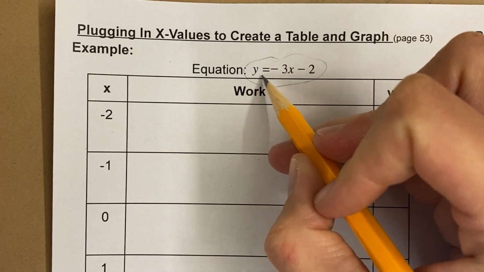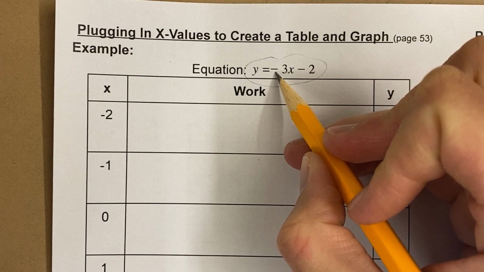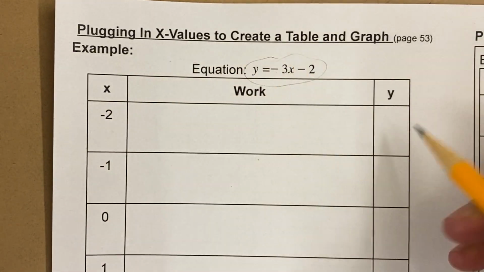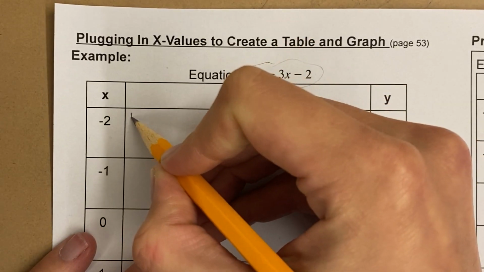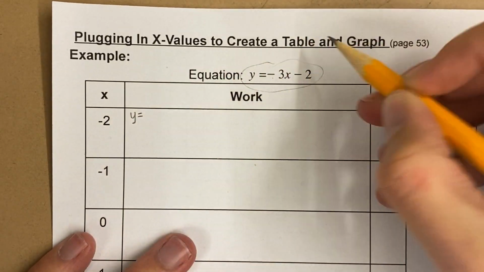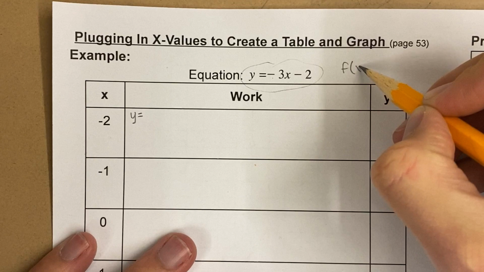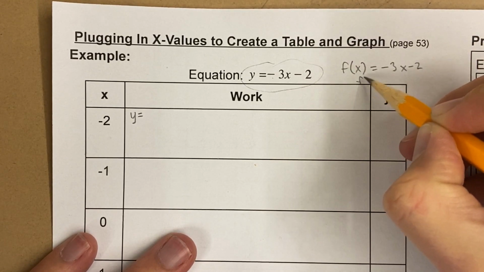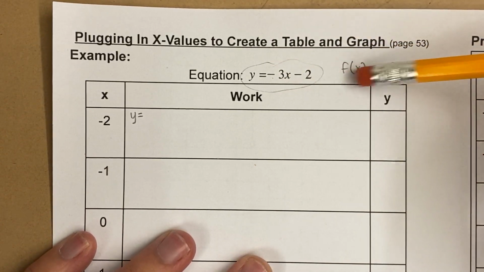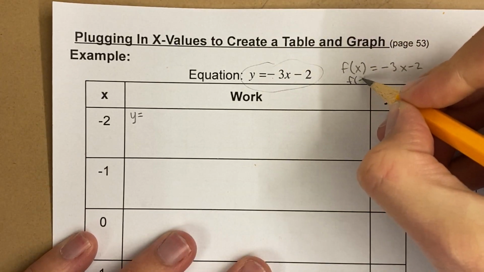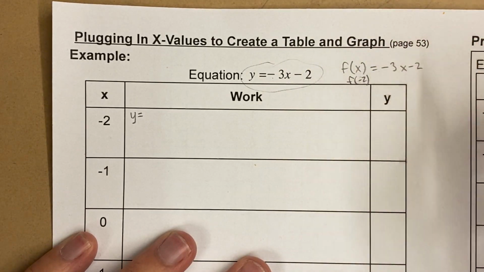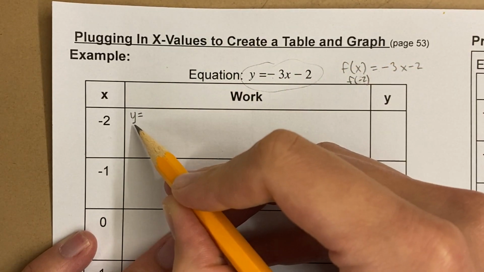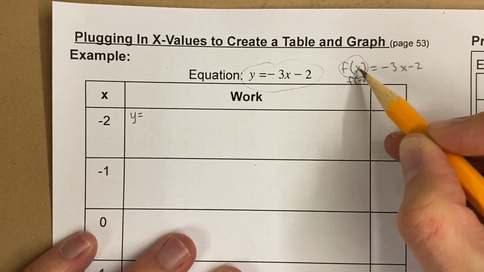So here is the equation: y equals -3 times x minus 2. The question is, if x is -2, what's y? I'm treating it just as if this said f of x. These are just different ways of writing it. If I were to evaluate f of -2, what I'm about to do is the same as that, but in this case it says y equals, which is the same.